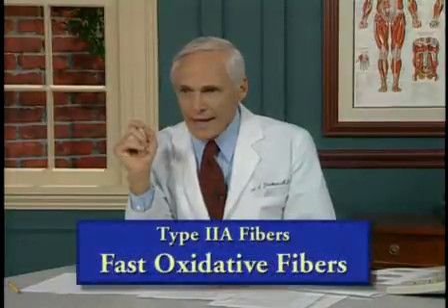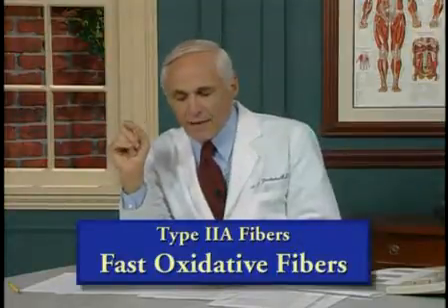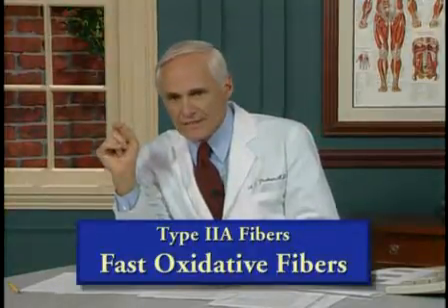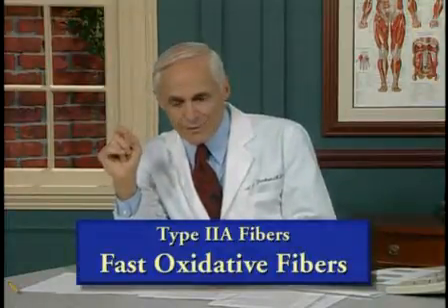These fibers are fast twitch fibers. And these fibers, the A fibers, are somewhat fatigue resistant. They're kind of like the type 1 fibers, so they tend to be able to go on for a long time. They also generate ATP aerobically. They split it rapidly and the fibers contract rapidly. So they're very similar to type 1, except they're faster. And they're less fatigue resistant than the type 1s that we talked about. So they're kind of in the middle.